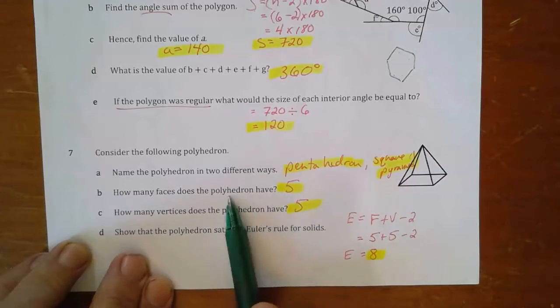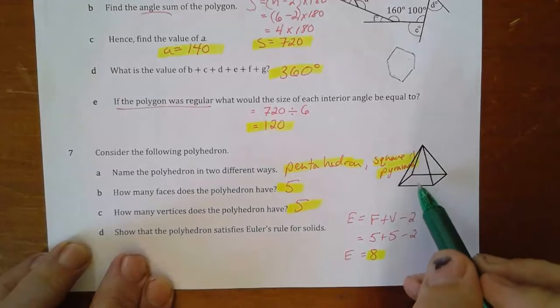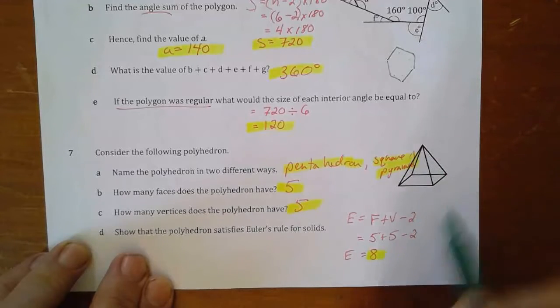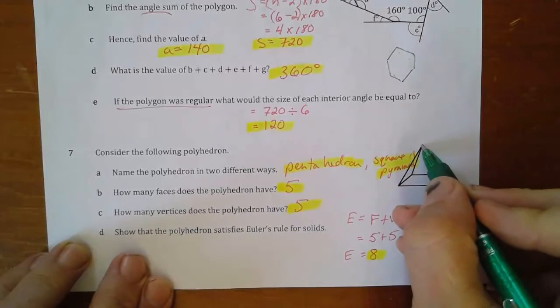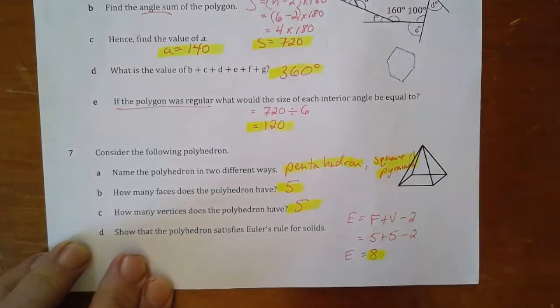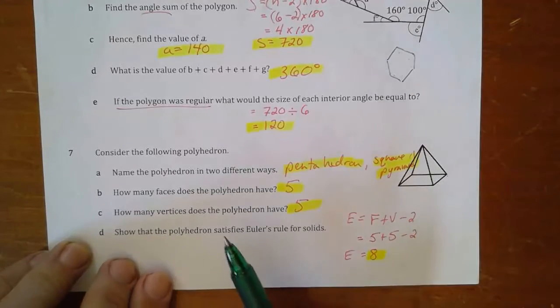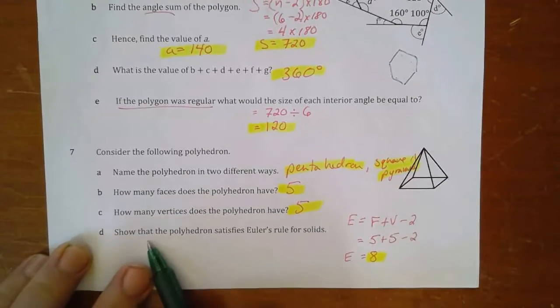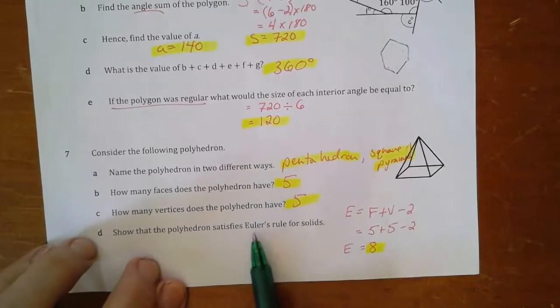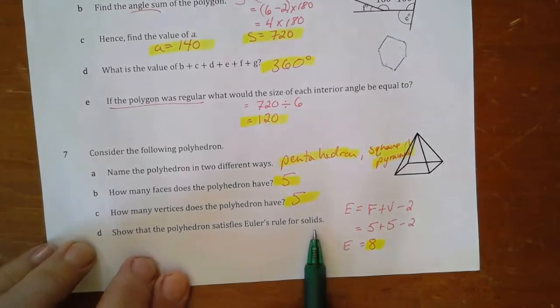How many faces does this polyhedron have? 5. Triangle, triangle, triangle, triangle, square. How many vertices does it have? These are the points here. And again, we did this in our group work. Okay, now this is the one that probably is most confusing. Show the polyhedron satisfies Euler's rule for solids.